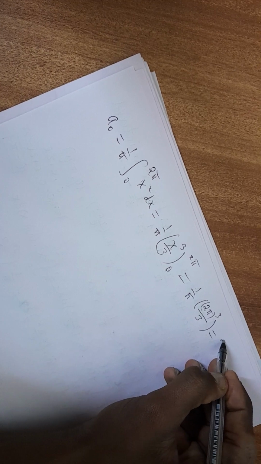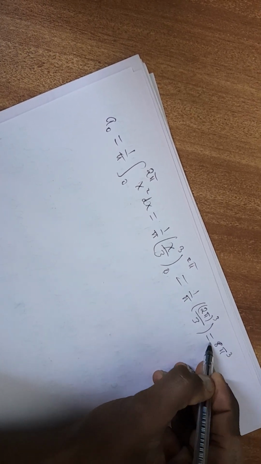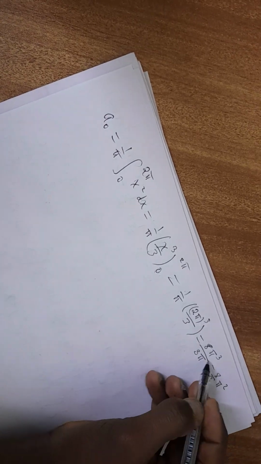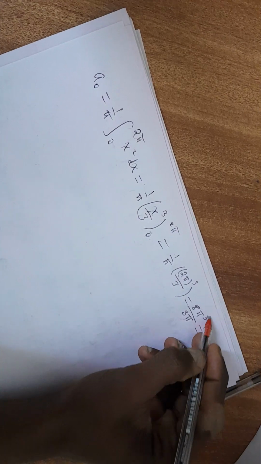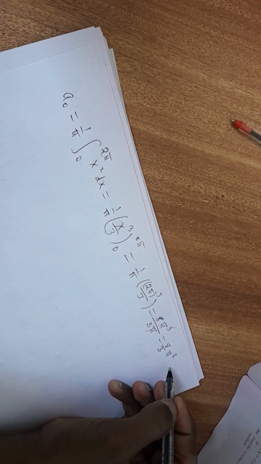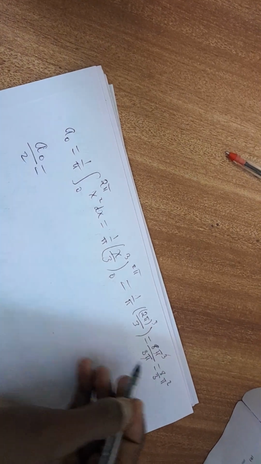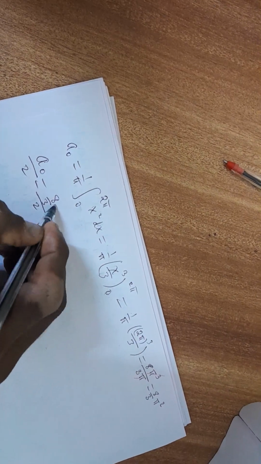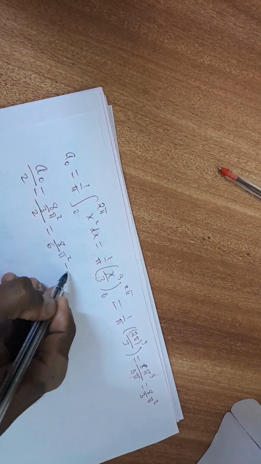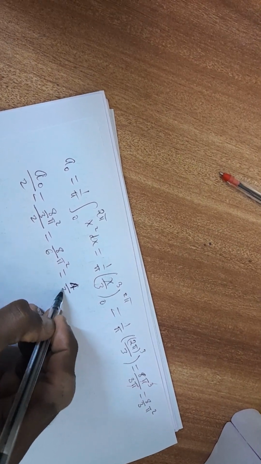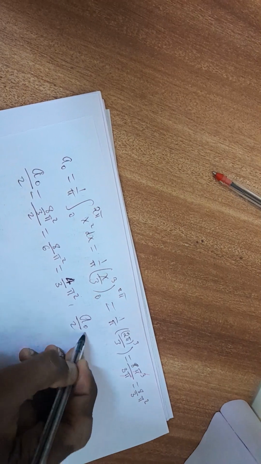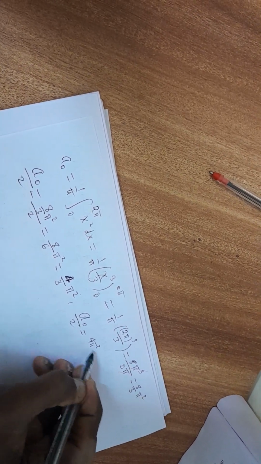So here you'll get 8 pi cube upon 3 pi, so this will be 8 by 3 pi square. Now we know what is a0. So a0 by 2, divide here by 2 also: 8 by 6 pi square, which is the same as 4 by 3 pi square. Now we know a0 by 2 is 4 pi square by 3.